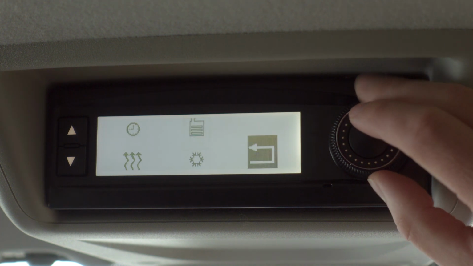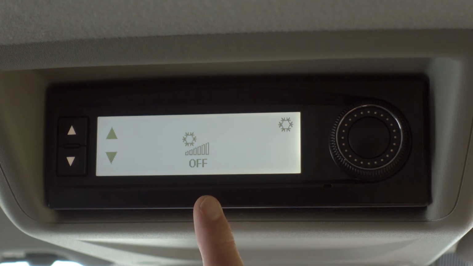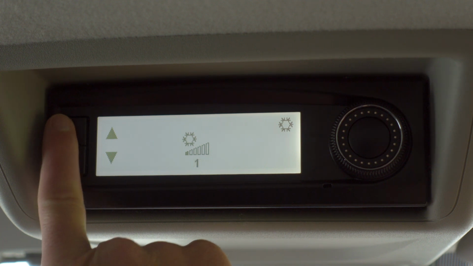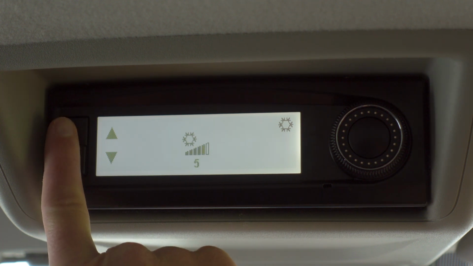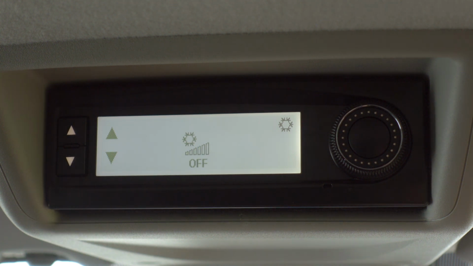The final menu is the fridge menu, and on this menu it's quite straightforward. We just can turn the fridge to different intensities depending on our needs, as we've explained in our other videos.